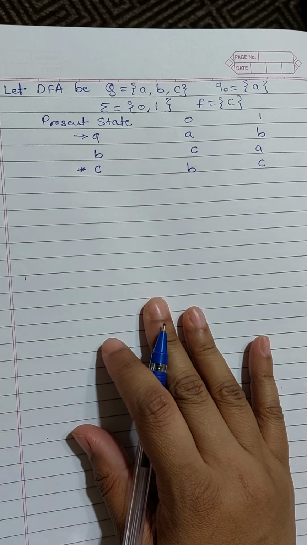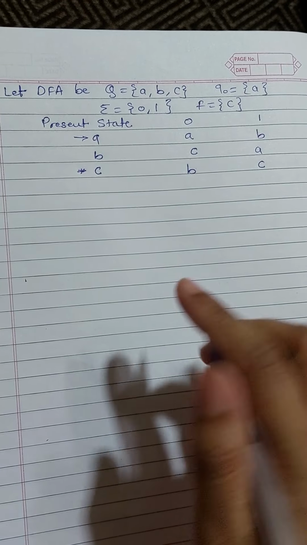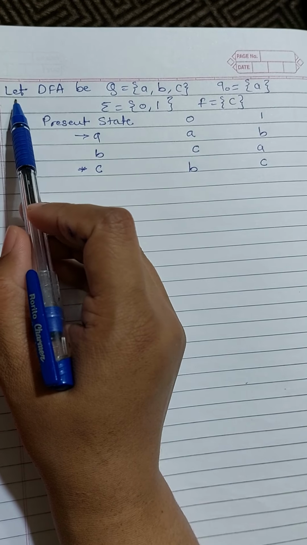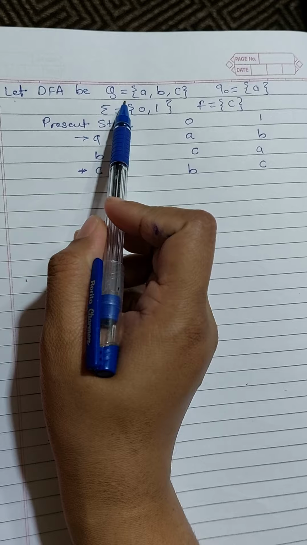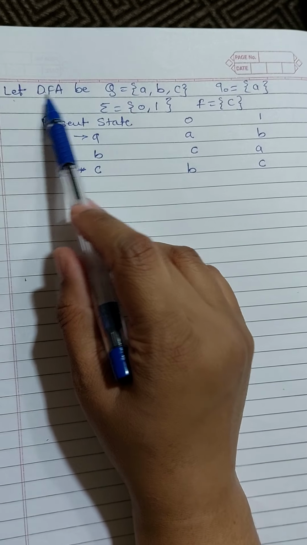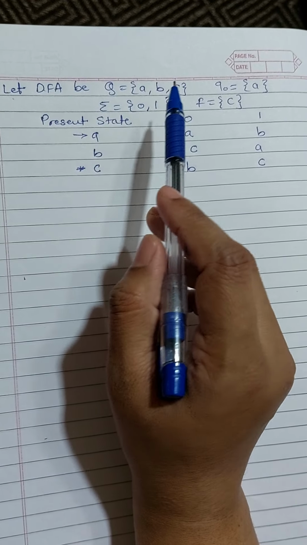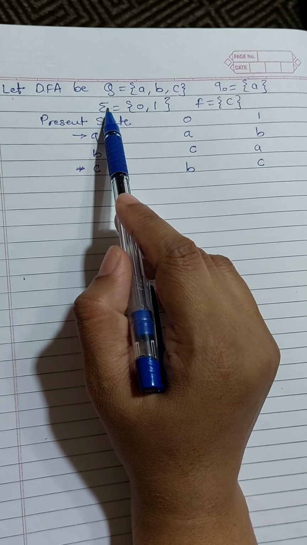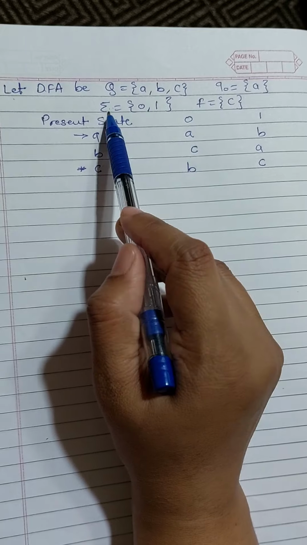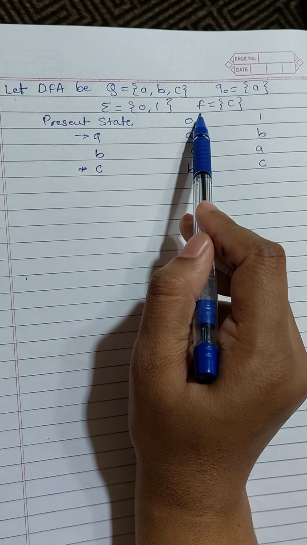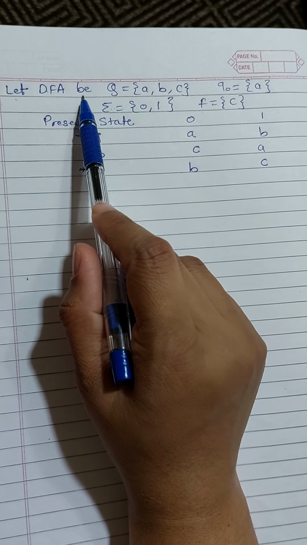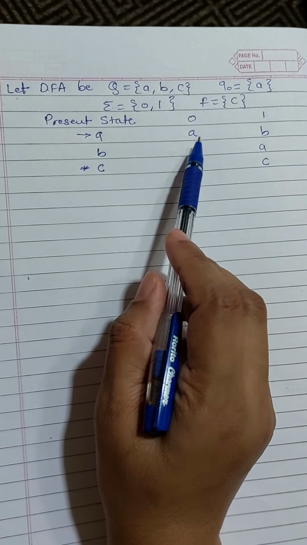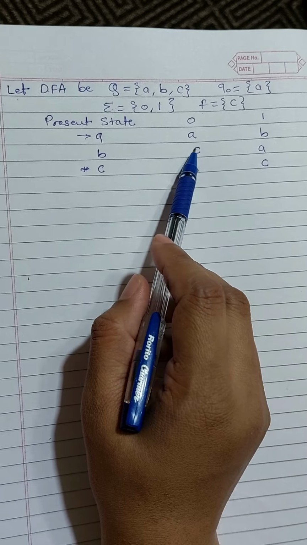Now let us solve some examples based on DFA. Now here is the first example. If you observe here, it is given like let DFA be. That means the DFA can be defined with the help of those 5 tuples, out of which here they provided the 4 tuples: Q, then sigma, Q naught and F. The values are already there in the problem statement itself, and the table is also given. The transition table is given in the problem statement itself.